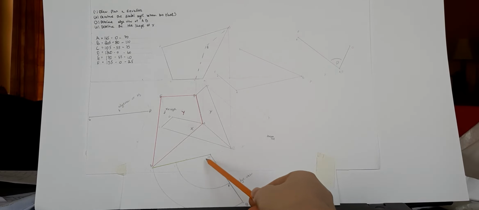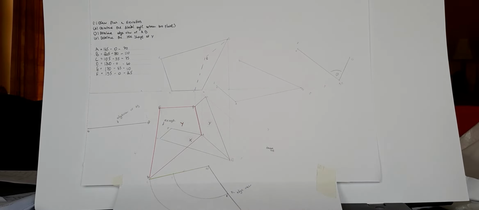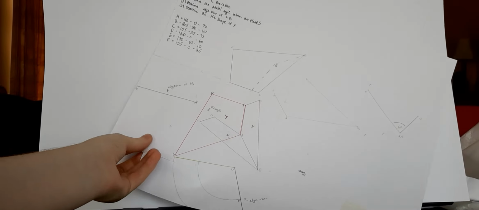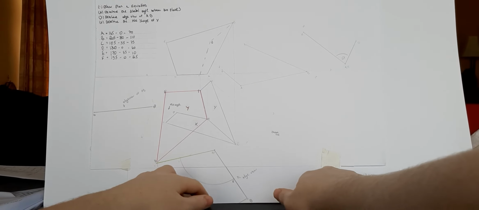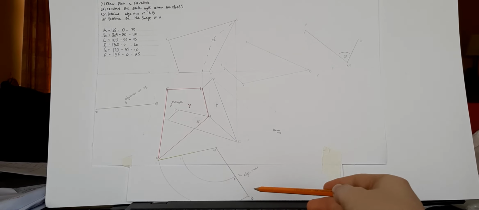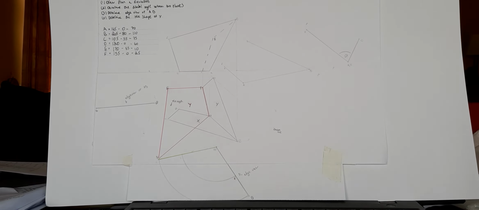So this is AF, and then this is point E, and this is point B. So you find the edge view. I already explained how to get all the heights and all the lines from question 3, so I'm not going to repeat myself. So you find the edge view, then you rotate it.